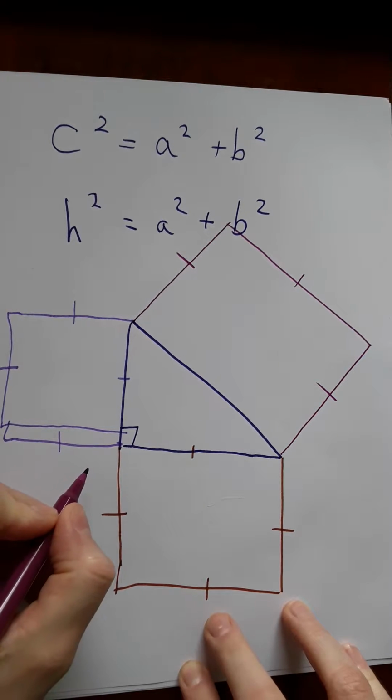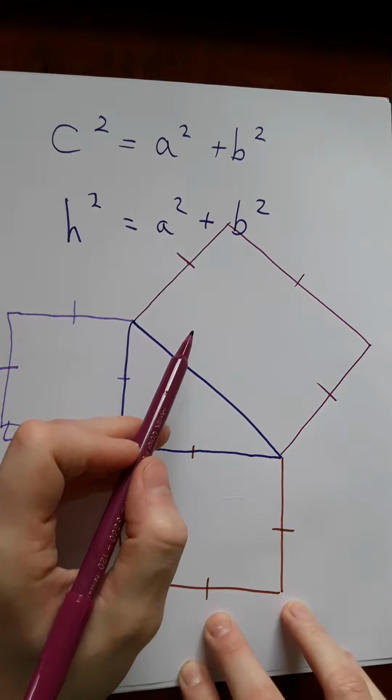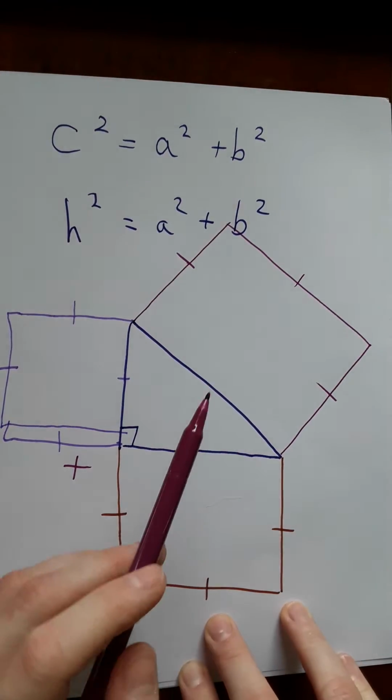So these two added will make your longest side area.